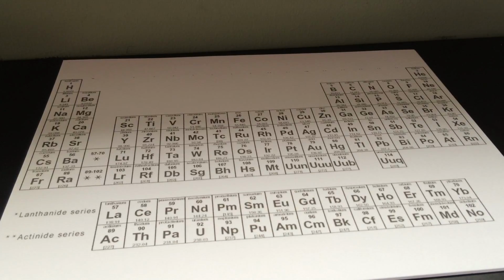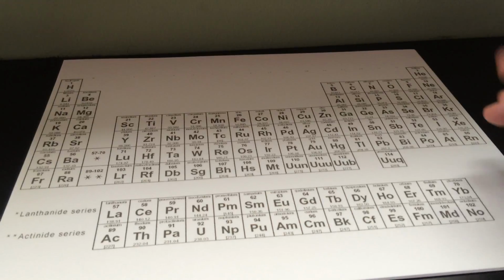When an atom forms an ionic bond, it can either gain or lose electrons. The atoms that form a positive ion will lose electrons, because electrons have a negative charge, and so when it loses the negative charge, it gains a positive charge.